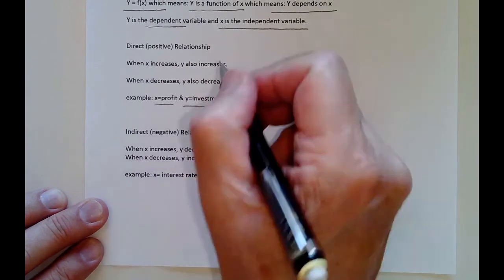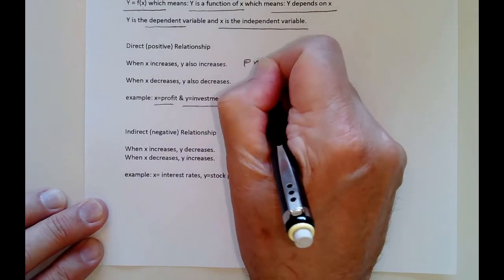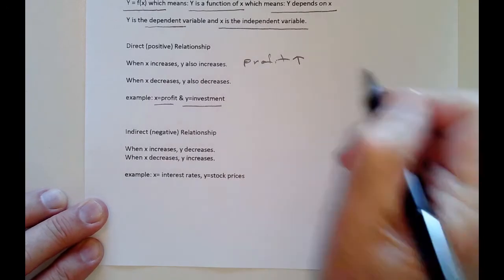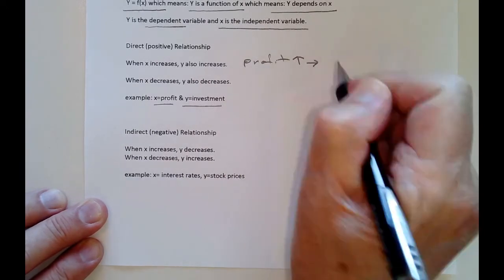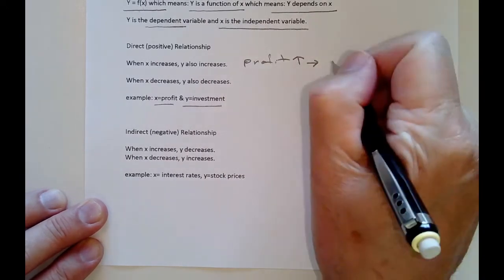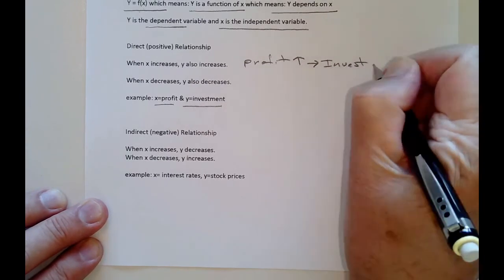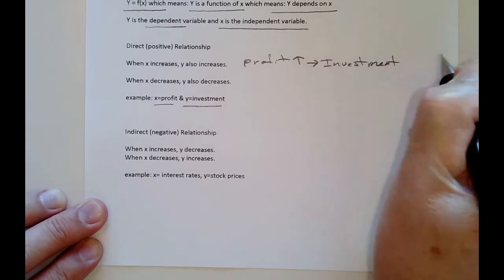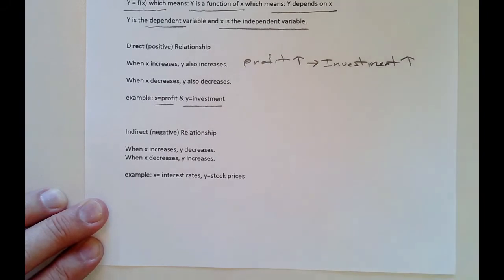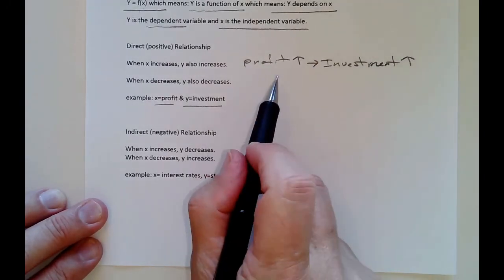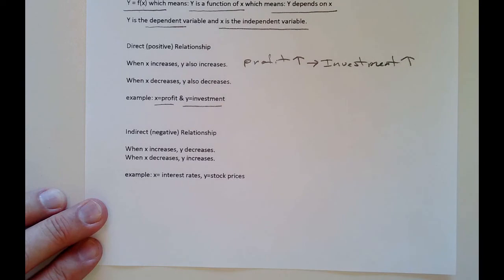If profit increases, the arrow showing up is an increase, that's going to cause investment to also increase. So investment is dependent on profit. If profit goes up, that will lead to higher investment.